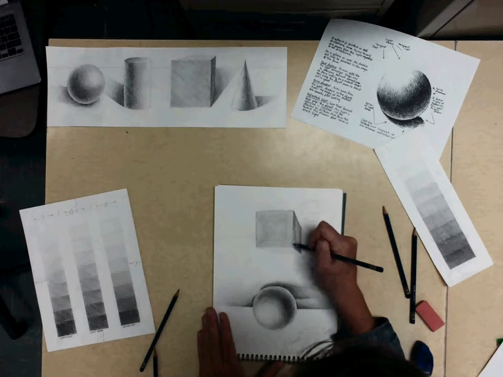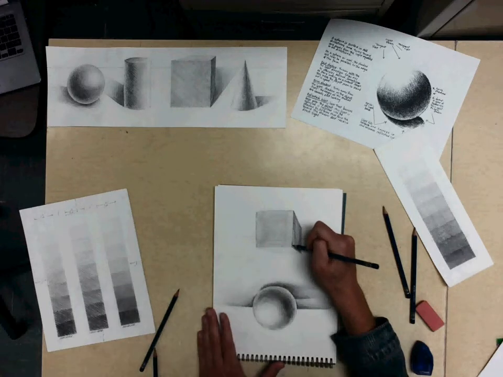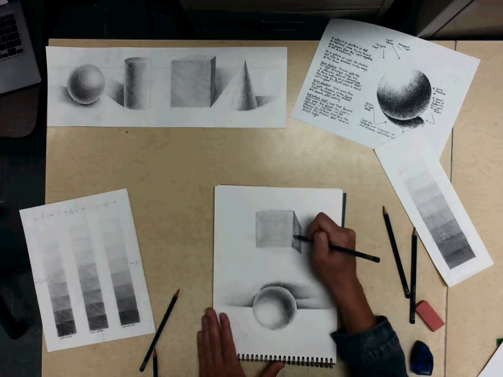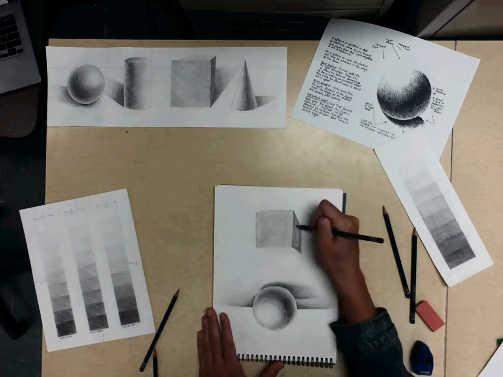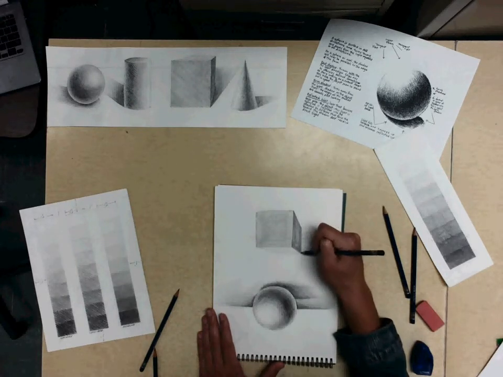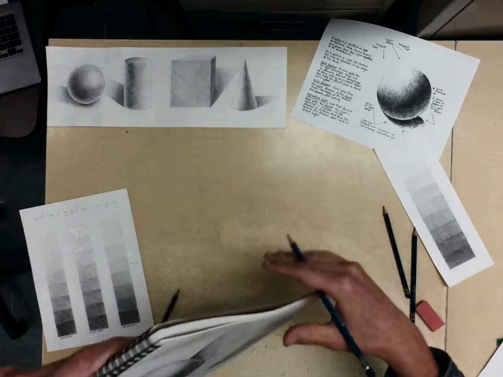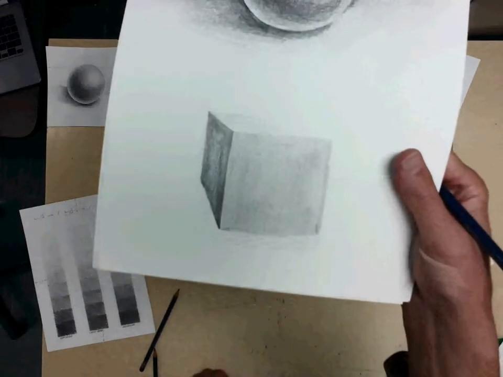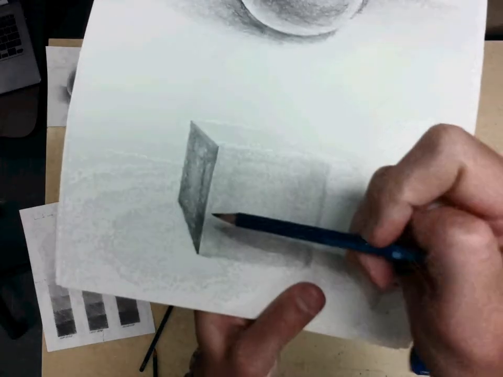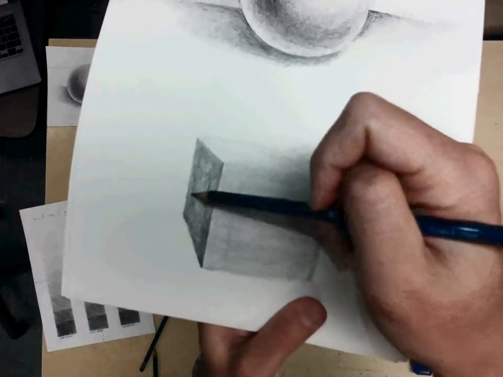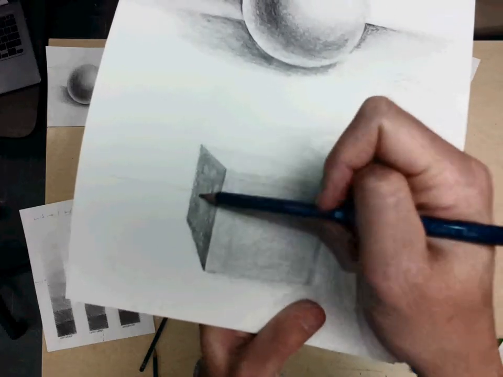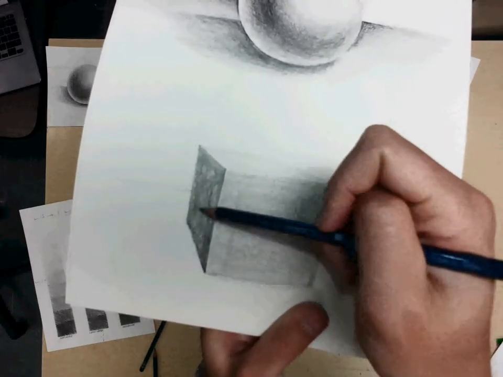Blending that out into what I already have. Successfully accomplished a cube. Okay, I can see there's a little bit of lightness in the middle, so I can come in and develop that a little bit further.